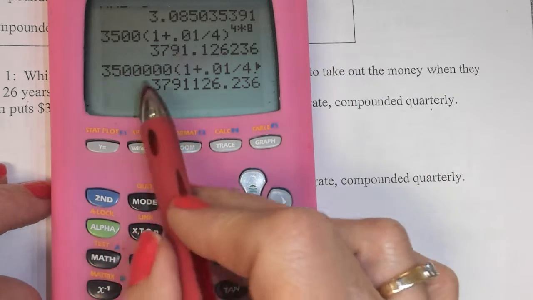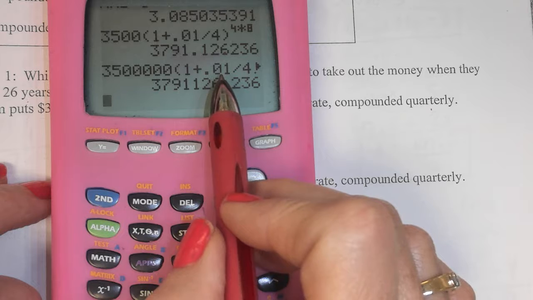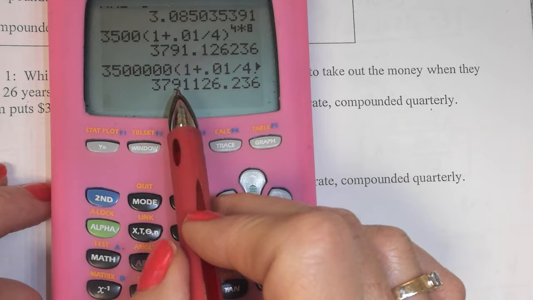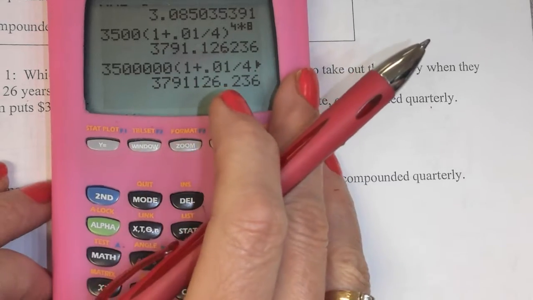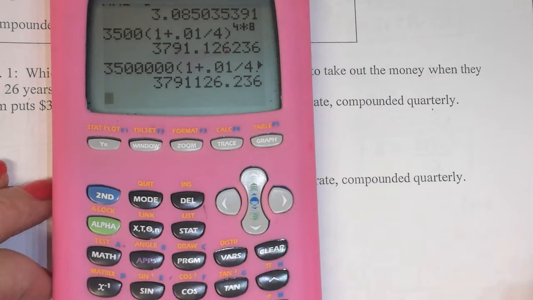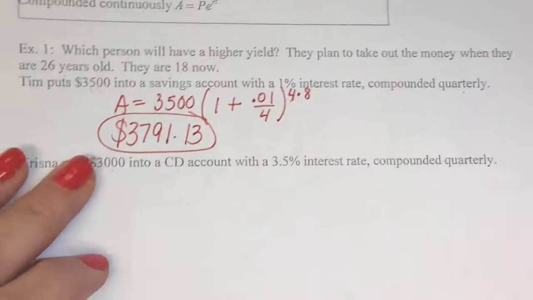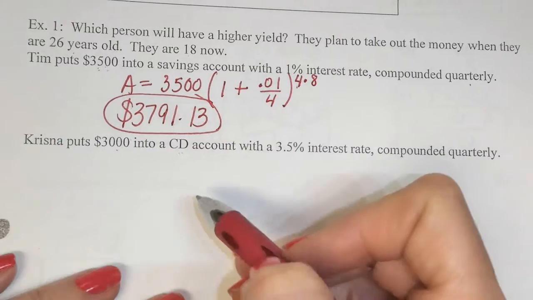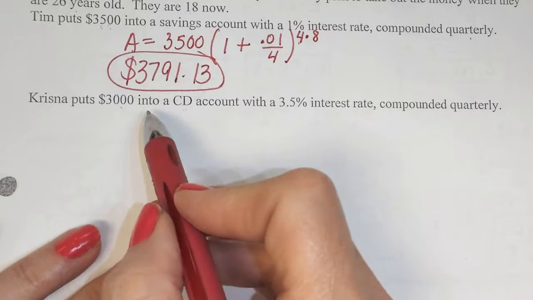Well, if you have a lot of money, even if you only invested at 1%, you're going to make $200 and some thousand, okay? $200 and some thousand, that's a lot. But when you're only investing this much, you're only going to make 200. It's all proportional.